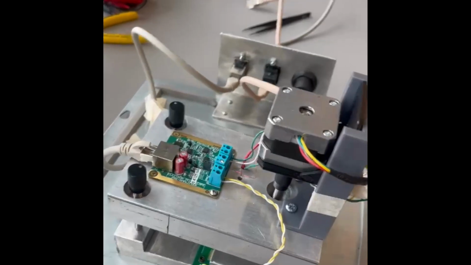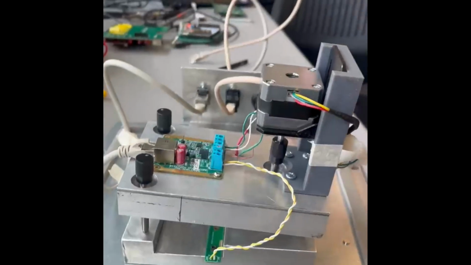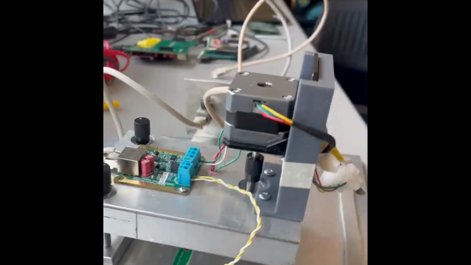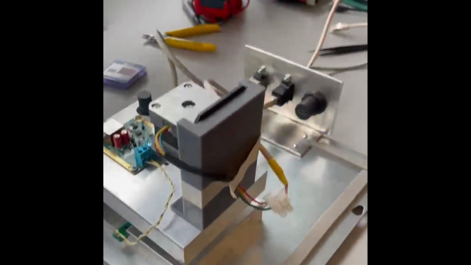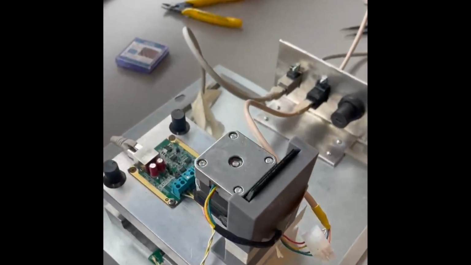The stepper motor slide was 3D printed using stereolithography. This type of 3D printing has high precision and a smooth surface finish, allowing for the stepper motor to move up and down smoothly within the slide.